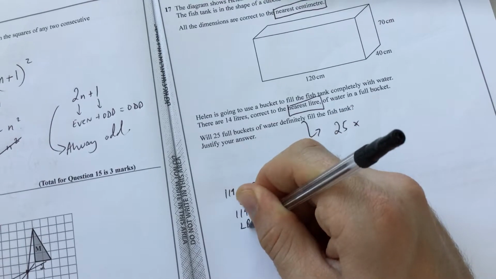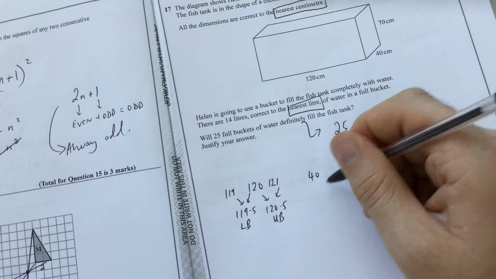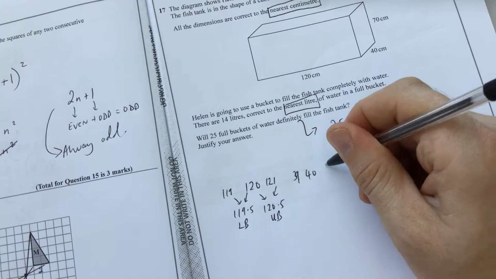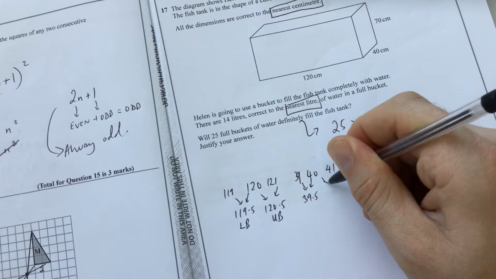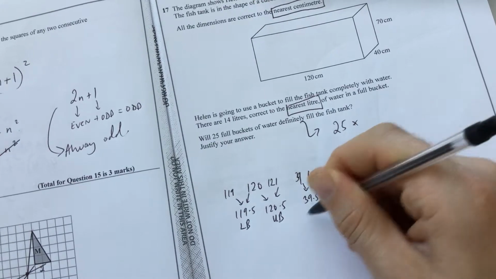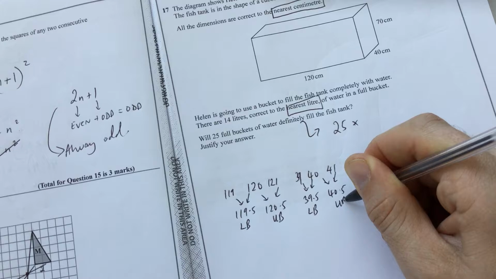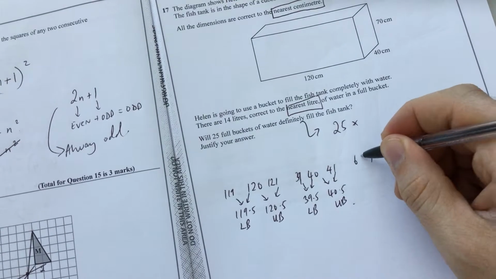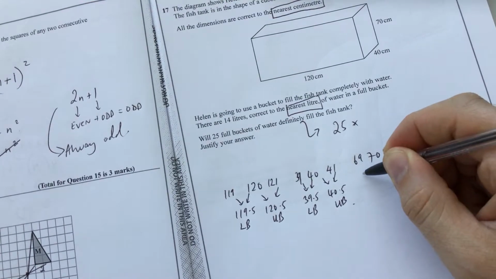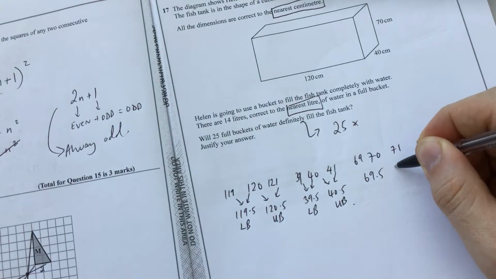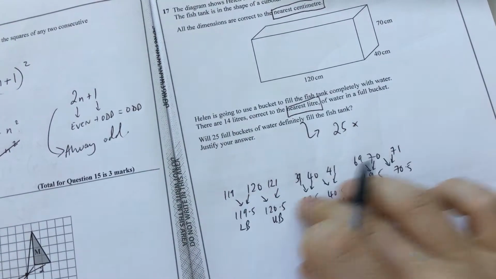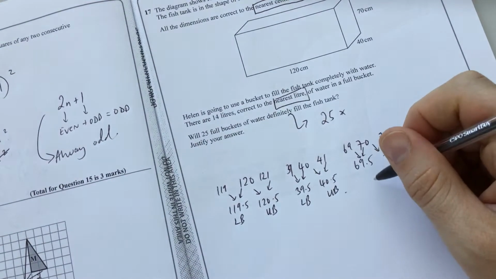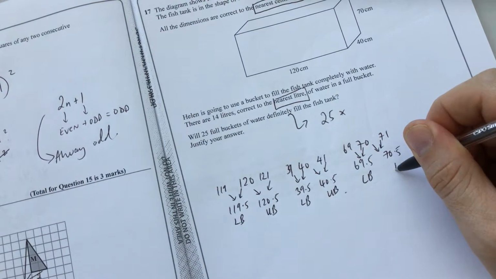That is the lower bound and the upper bound. 40, so go 39, 41 to have 39.5, 40.5. Lower bound, upper bound. One below, one above. 69.5, 70.5. I wish I'd put these numbers further apart from each other because I had to squash these in. So you get your lower bound and your upper bound.